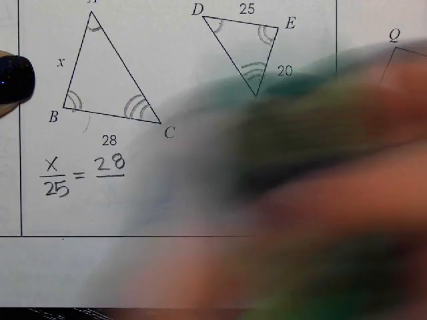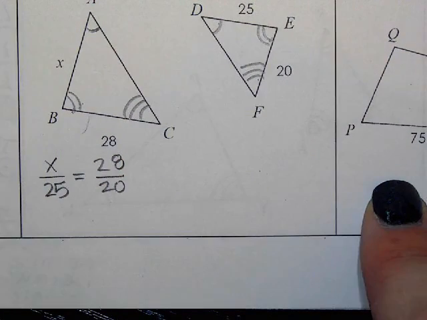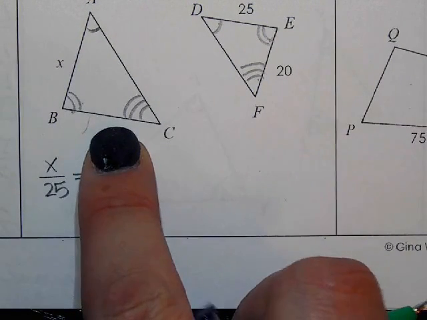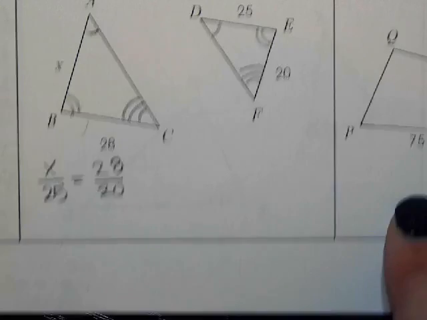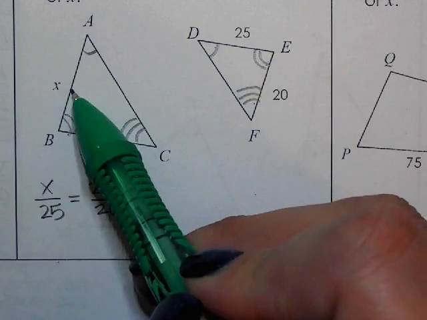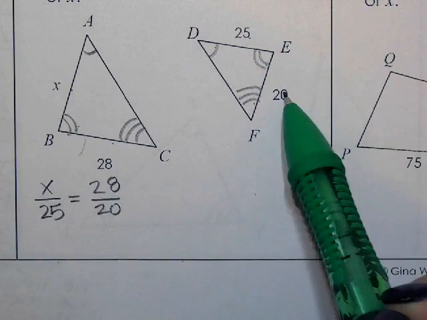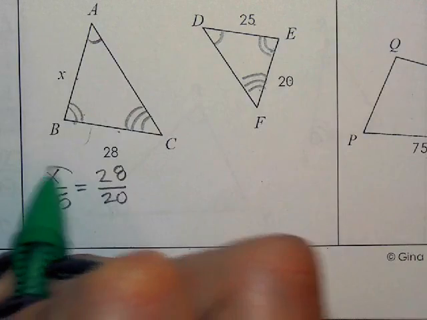So when I labeled the angles, it became pretty clear what side corresponded to what side. It wasn't as easy until I drew in those labels. So x corresponds to 25, 28 corresponds to 20. And now I can go ahead and cross multiply. So I have 20x equals 25 times 28.